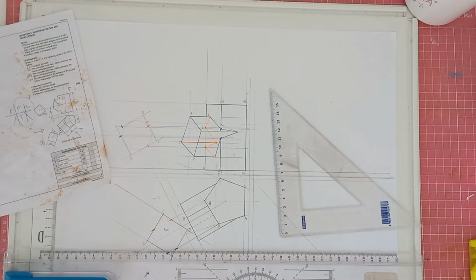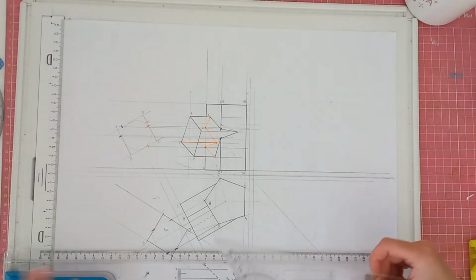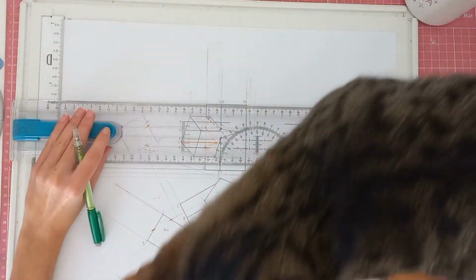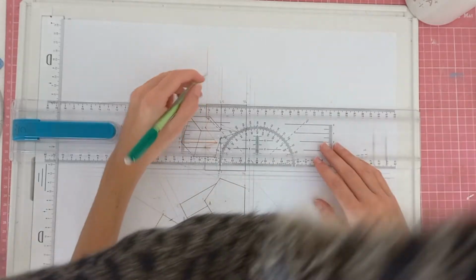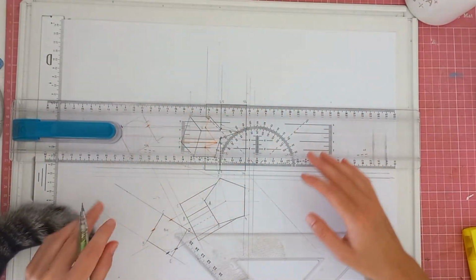So what we're going to start off by doing is taking the height across. So from our view over here, we're going to take that across like that.